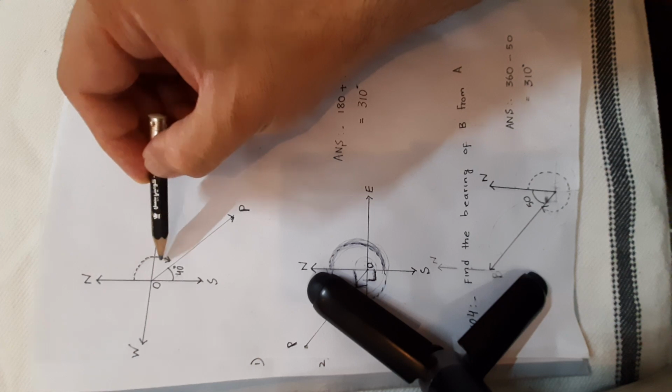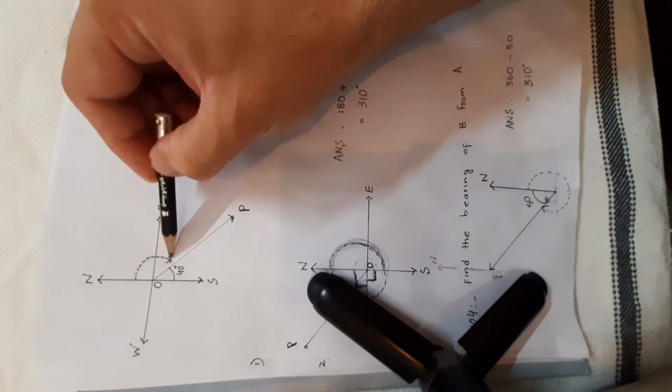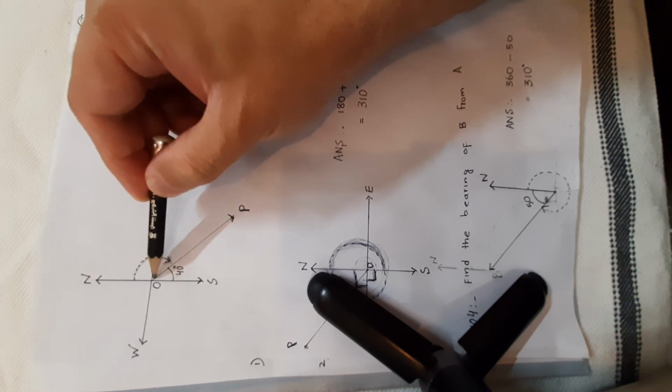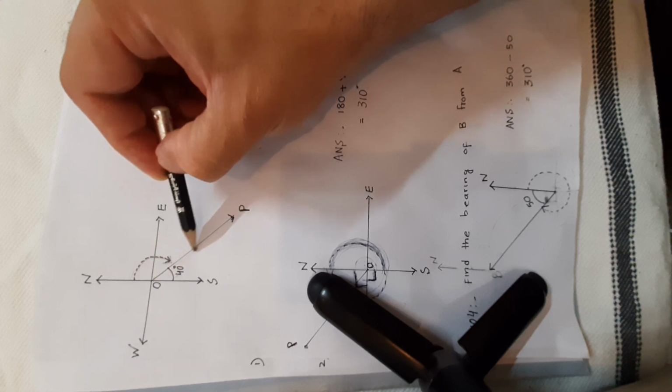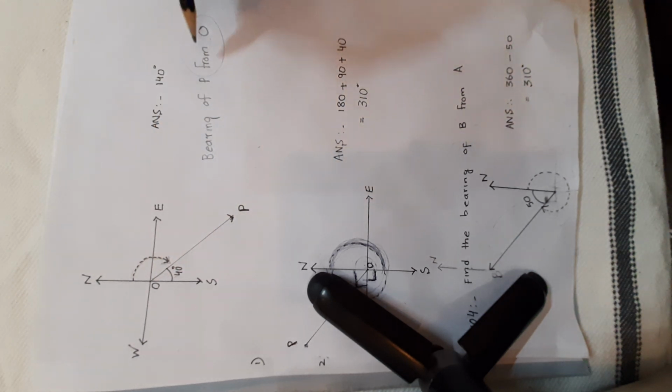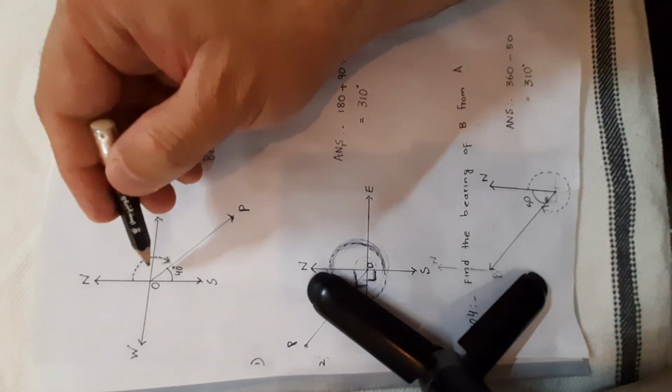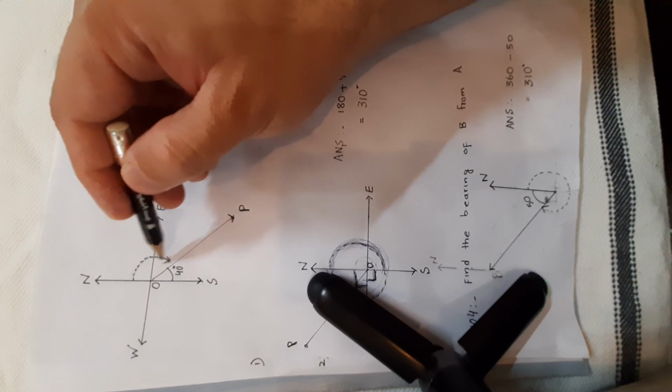Keep on moving until you touch the line going from O to P, as these 2 points are mentioned in the question. So this will be your required bearing.